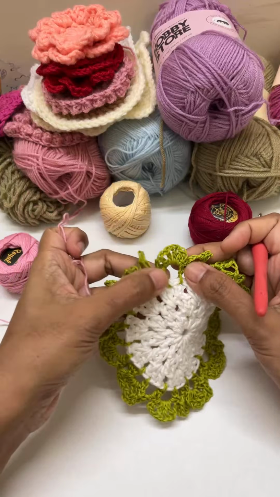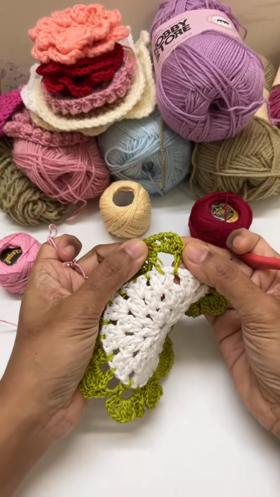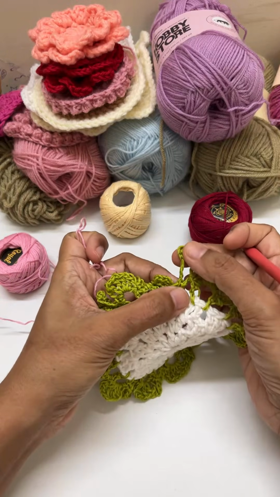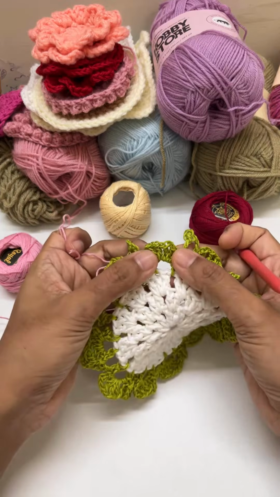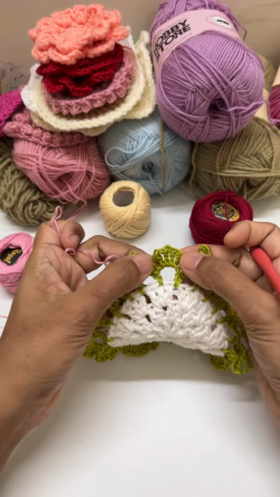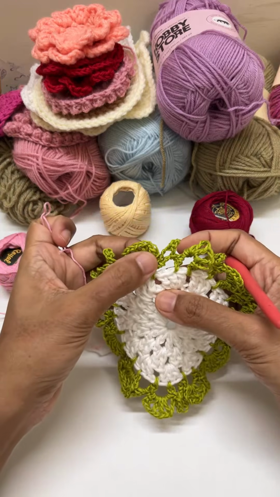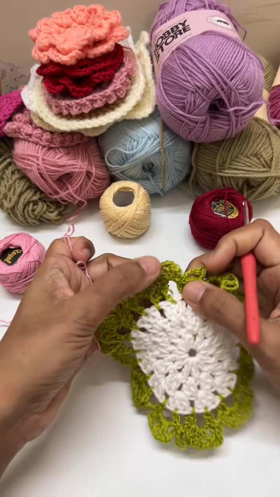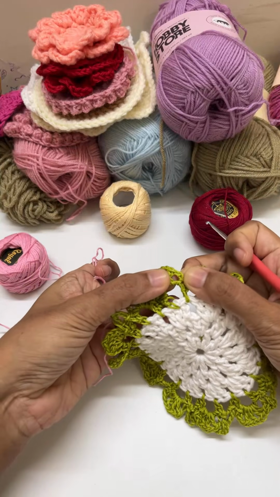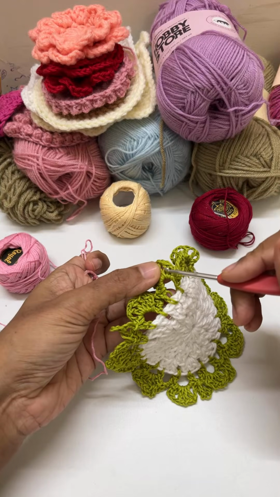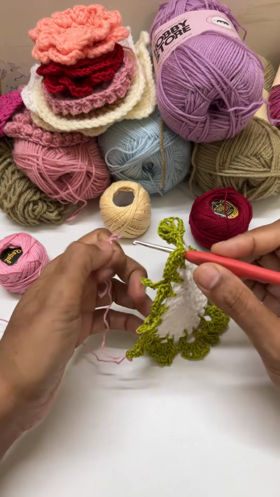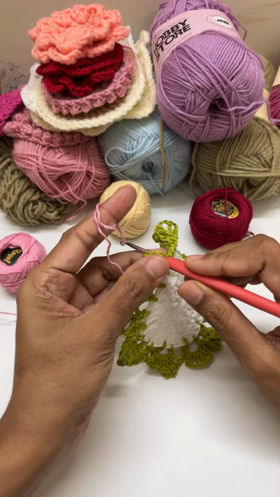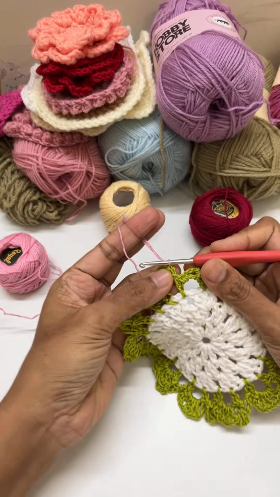Okay, so I'm going to make flowers on this. This is the flower base. You can make your flower on this, and this will act as a leaf or a vine. Then the next flower will come here, then this is one vine, like that. These are the bases of the flower. Now I'm going to insert my hook into this first gap, which is between chain 2 and the first double crochet, like this, hold my yarn like this, grab it, and bring it out like this.